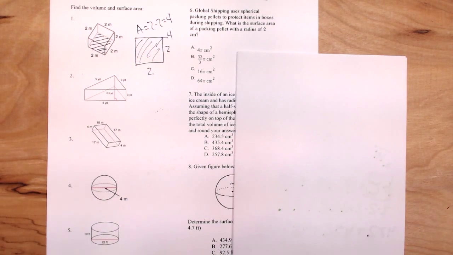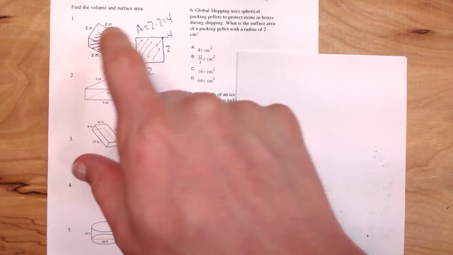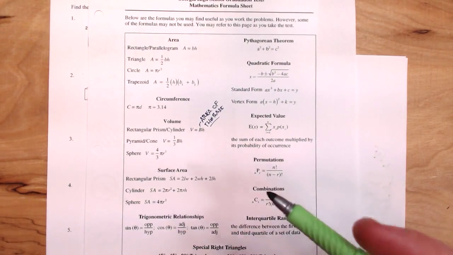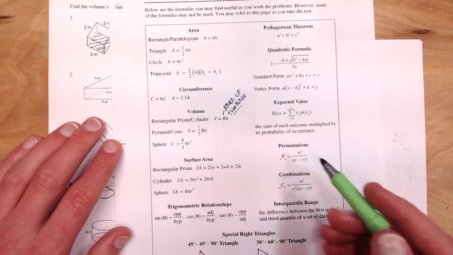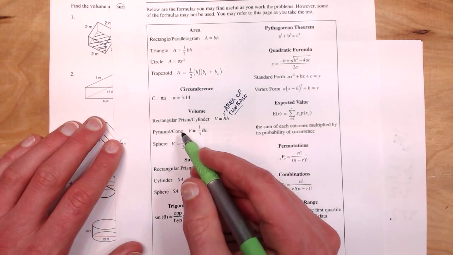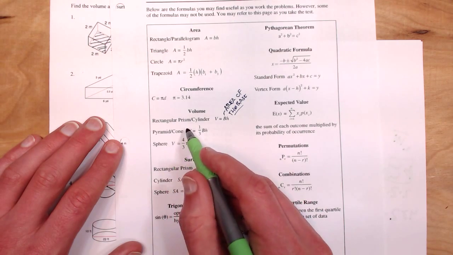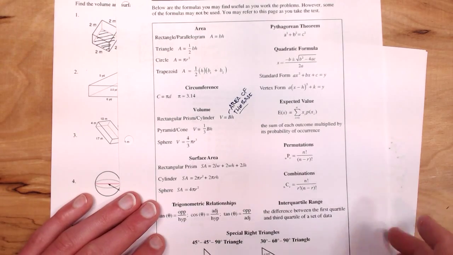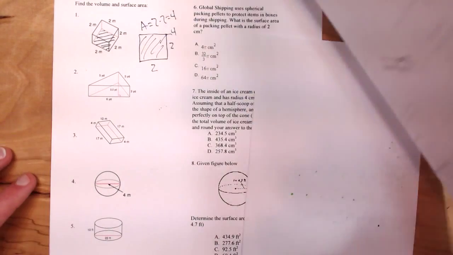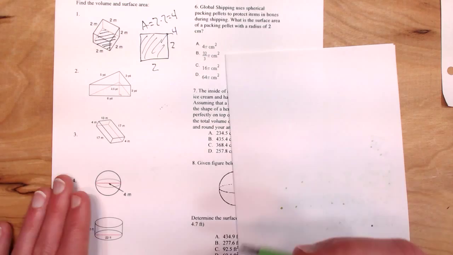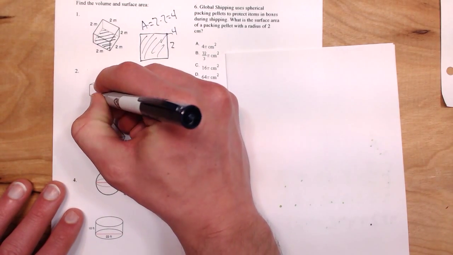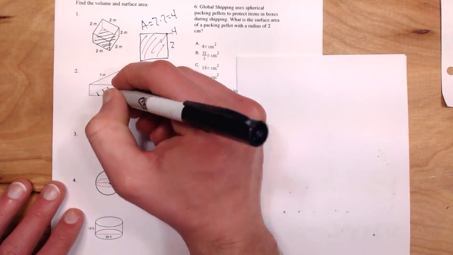Okay, number 2. Number 2 is not a rectangular prism. This is actually a trigonal prism, I guess they call it. It has a triangle on the bottom. But our volume is actually still the same. I wish they had added this here. It's still base times height. When in doubt, I want you to use base times height for shapes like this. So to find capital B, which is the area of the base, we have to find the area of this triangle, right?